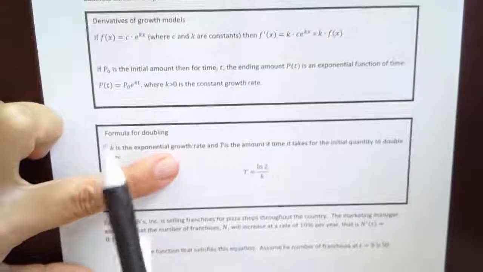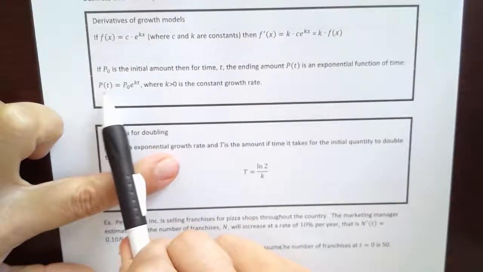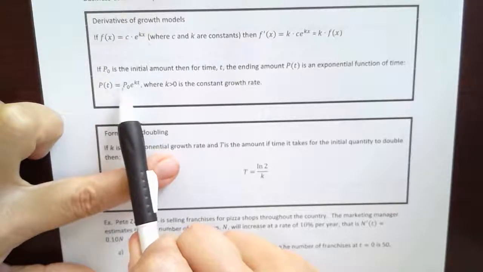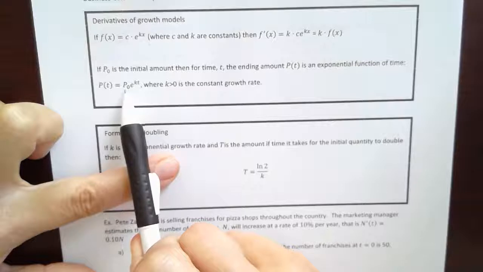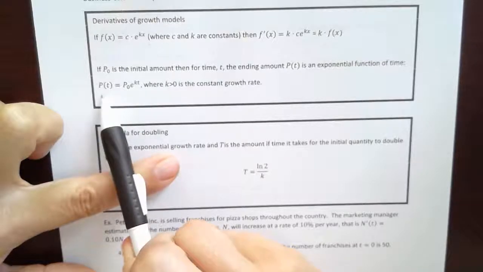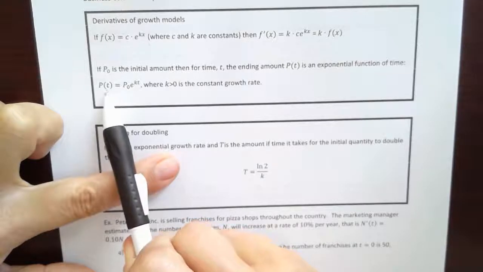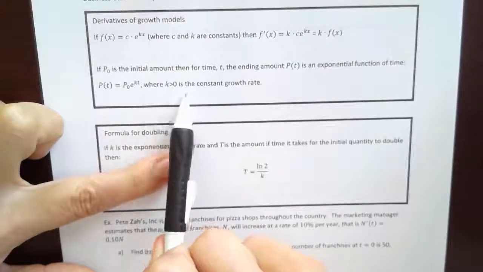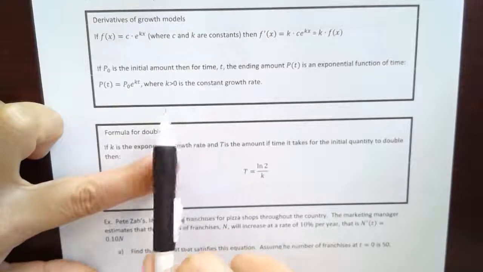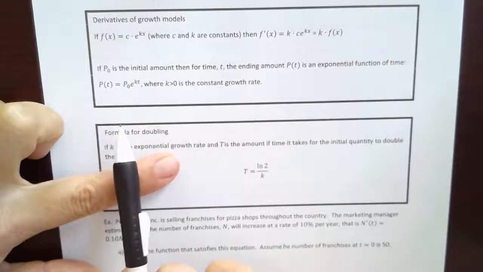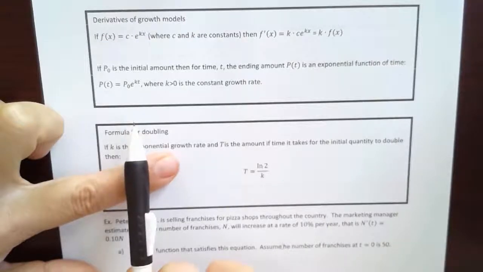When we use this, we're going to substitute and use P of t is equal to P sub o e to the kt power. So P sub o is our initial amount, and P of t is our ending amount, and it is going to be some function of time. T is going to be time. So again, k has to be greater than 0 because we're talking about growing here. So we're going to be multiplying. If k were negative, we'd be dividing, and that would make something smaller.